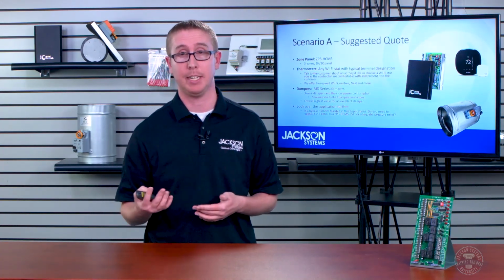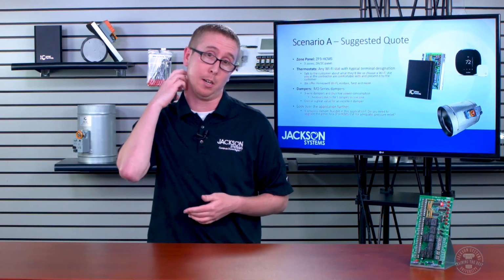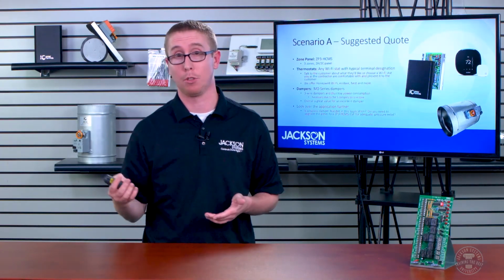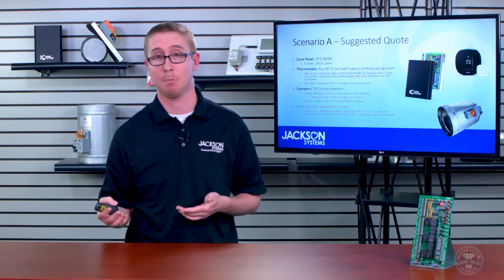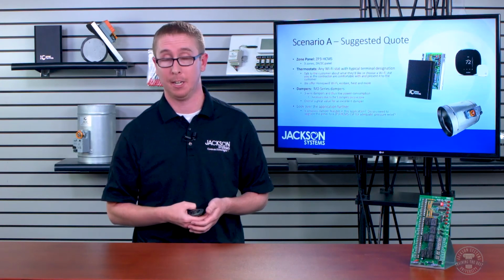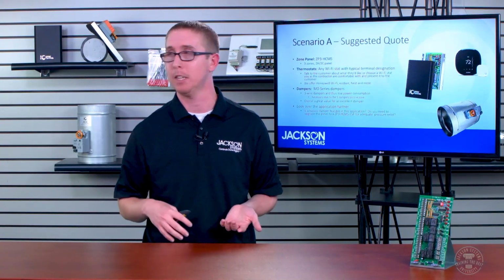Dampers, we're going to say the MD dampers are going to be the best for that scenario. Again, the MD is our most sold 3-wire damper. Because of that 2.5 VA consumption, you can install those 5 dampers in the basement without a worry.